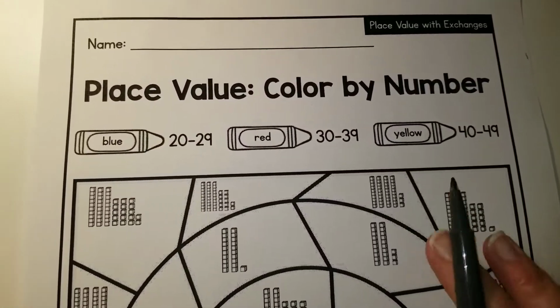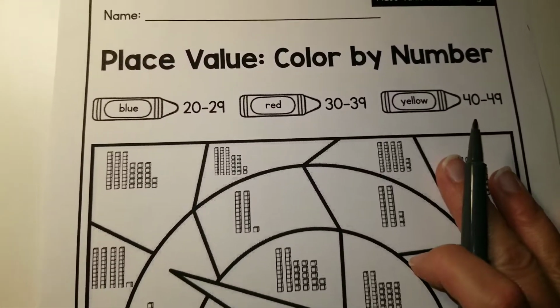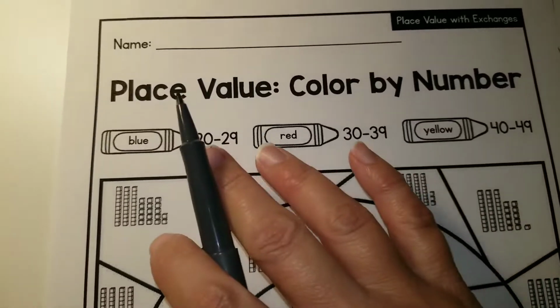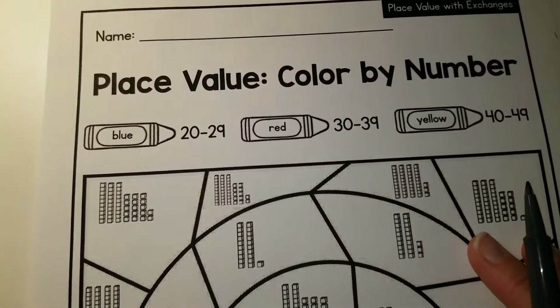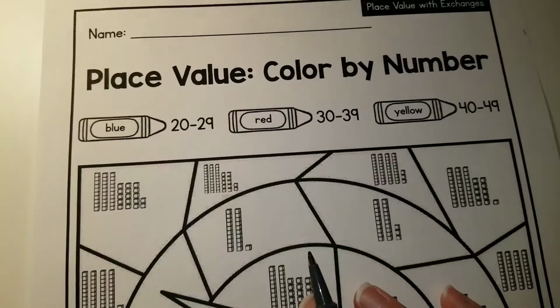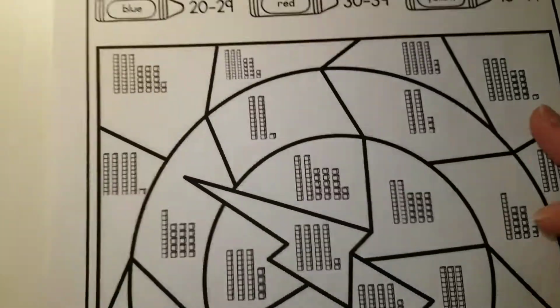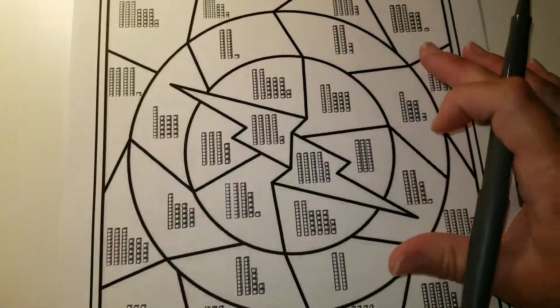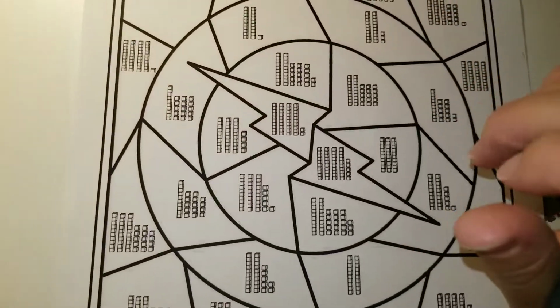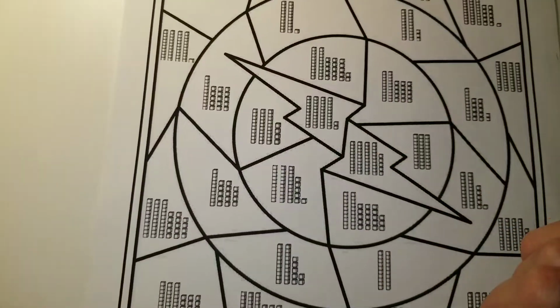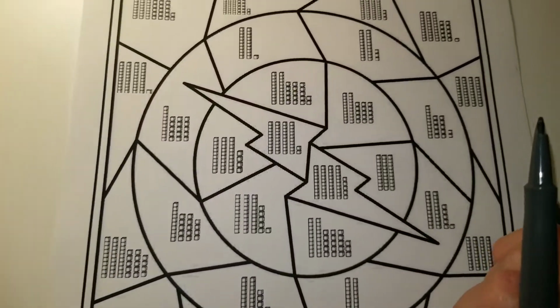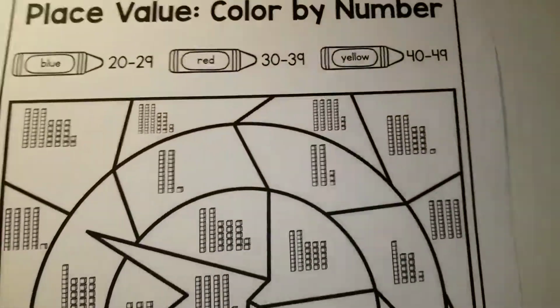All right. So, boys and girls, today we are going to review place value, and then we are going to get to color the number. All right. So we are going to have something that looks like a flash shield, right? Is that the flash symbol? I'm not sure. Well, we'll see at the end. All right, boys and girls.